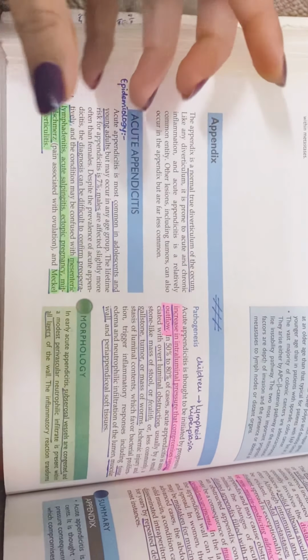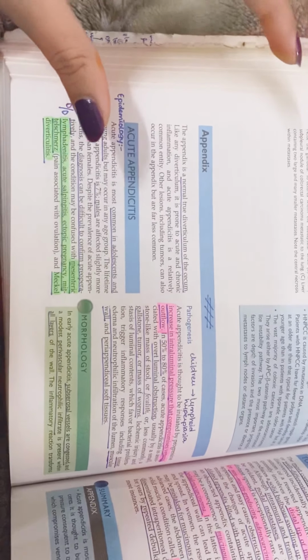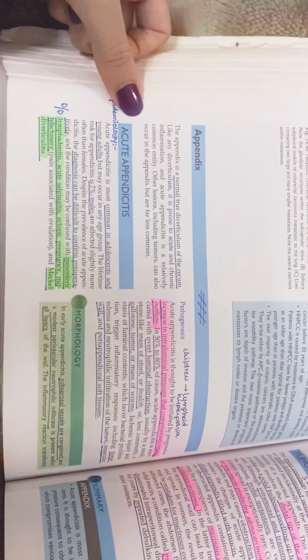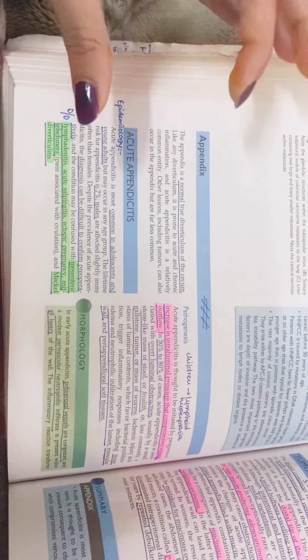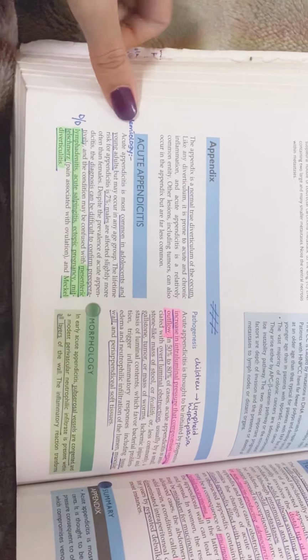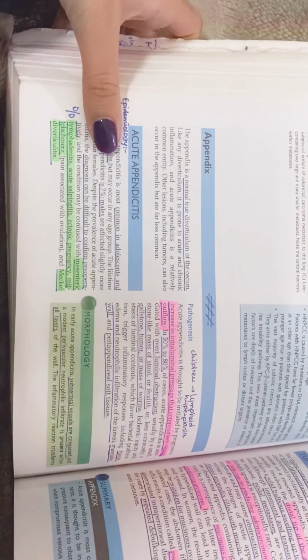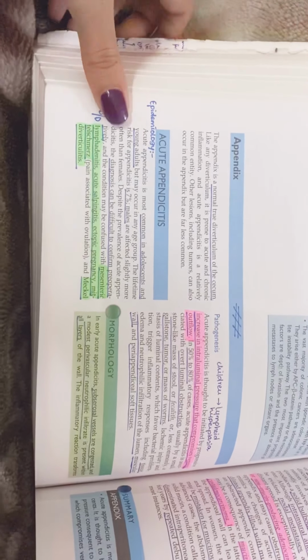And there are many diseases, but the most common disease that we are going to encounter in our clinical wards and all that hospitals is acute appendicitis. So first we are going to start with the epidemiology, that it is present mostly in the young adults and in children. And about 7% of our population is at risk for appendicitis, and it is more common in males.